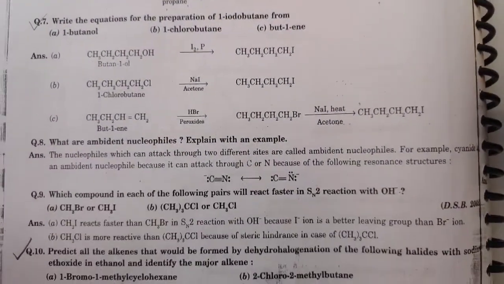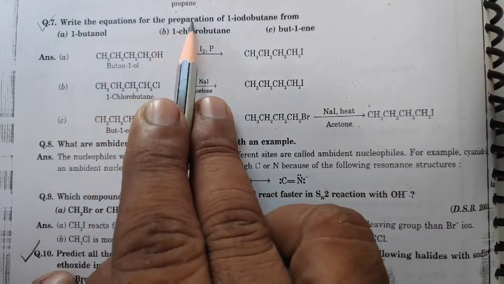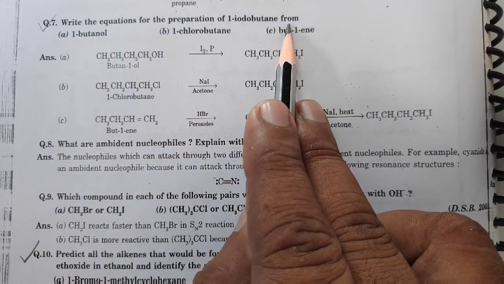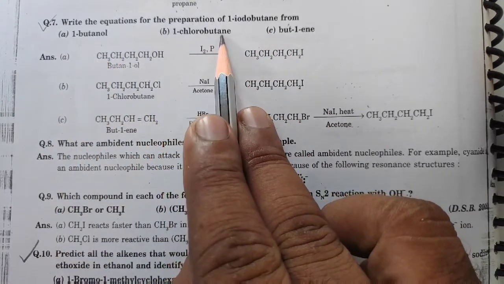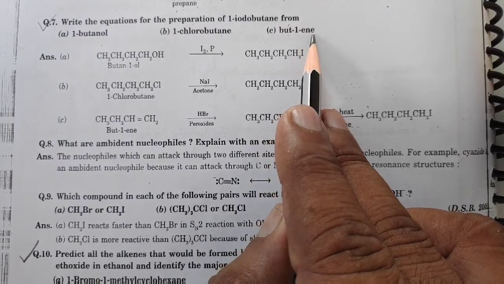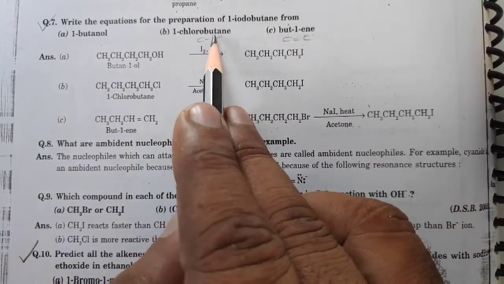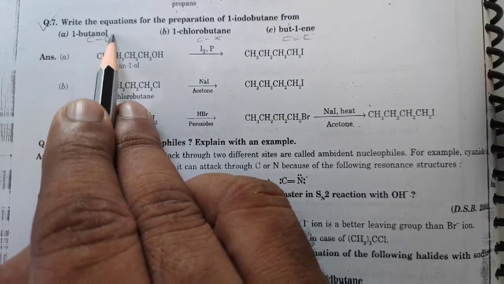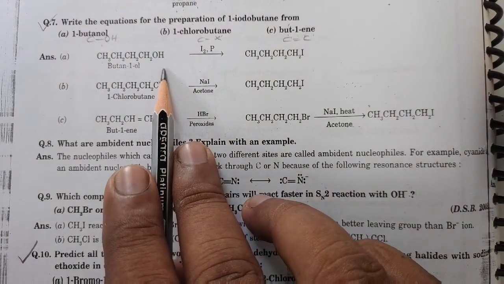Now the next question is 10.7. Write the equation for the preparation of iodobutane from 1-butanol, that is an alcohol, 1-chlorobutane, that is an alkyl halide, and but-1-ene, that is a double bond compound, where we are talking about the C=C, CX and C-OH groups. Preparation from alcohol we have already studied.